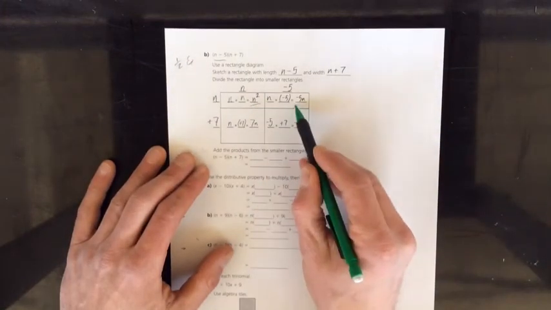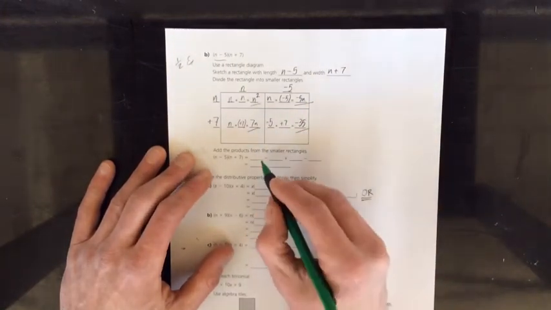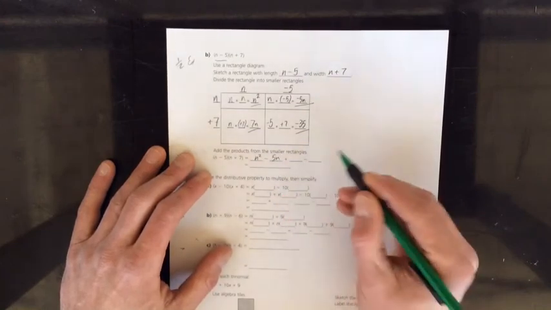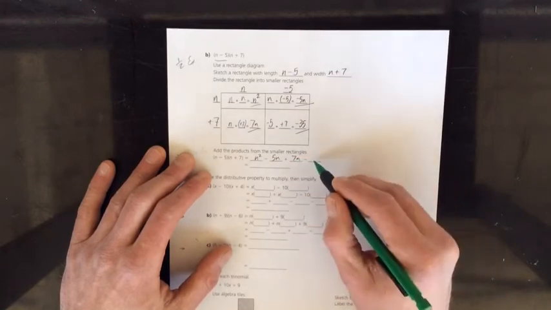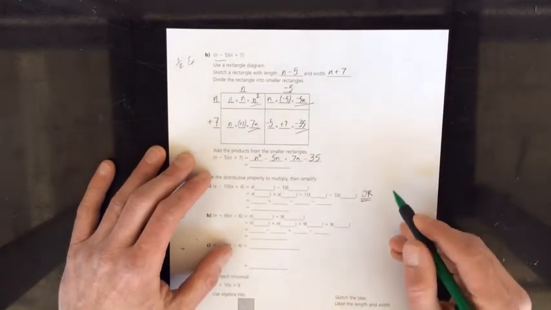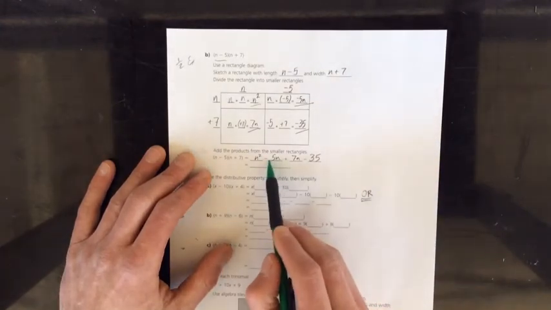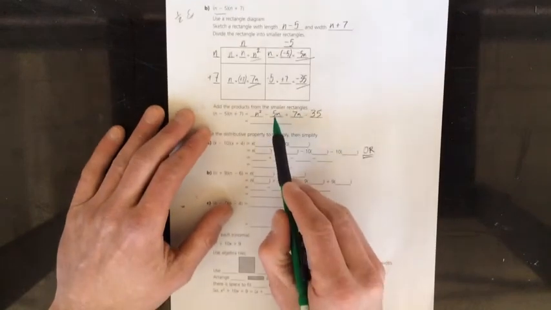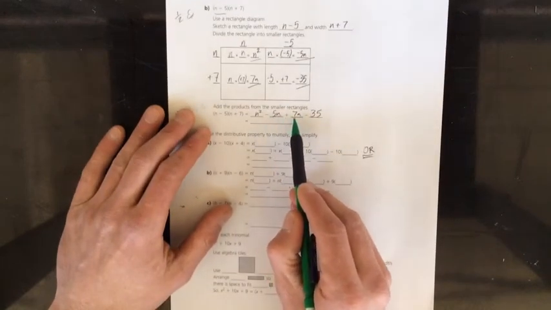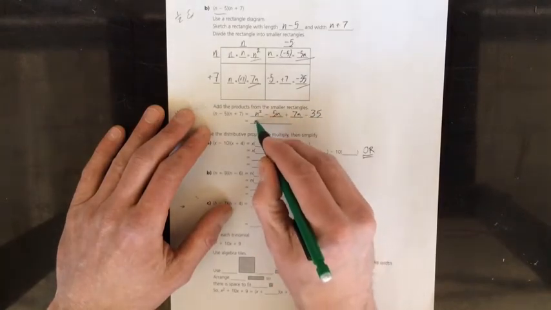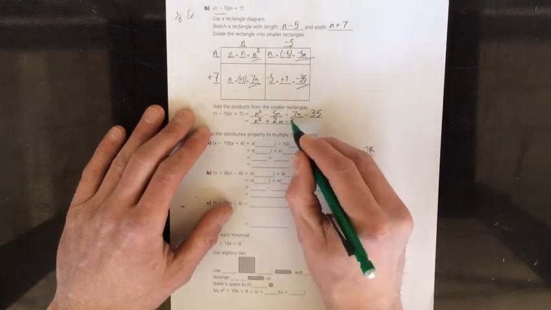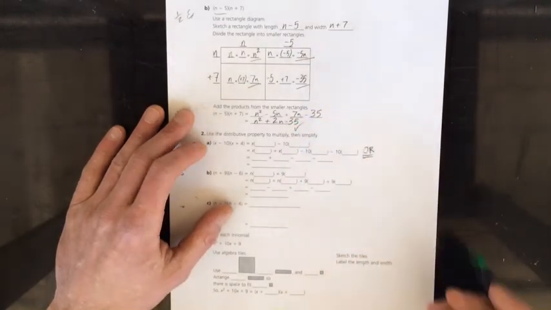So if we take all these values, n squared minus 5n plus 7n minus 35, all we need to do now is add our like terms from our skill builder. So -5n and plus 7n. 5 bad n's, 7 good n's. That will leave us with 2 good n's. And there we have it.